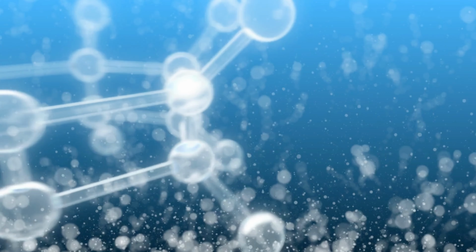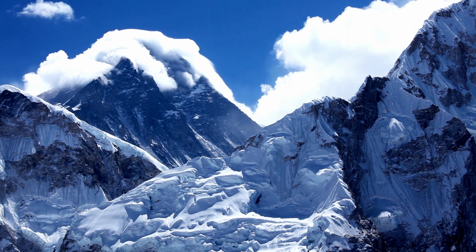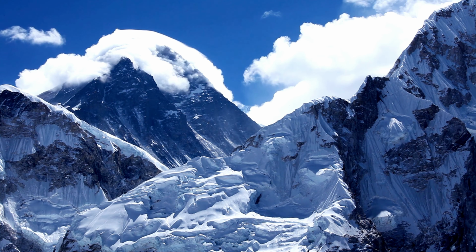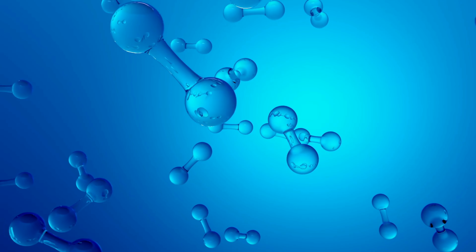Snow is more than frozen water. It is geometry shaped by physics. It is a record of the atmosphere. It is nature building breathtaking architecture one molecule at a time.